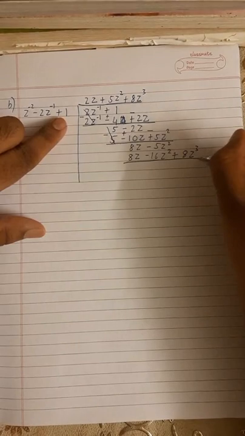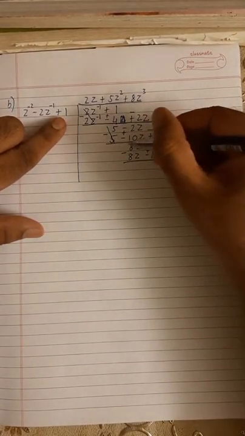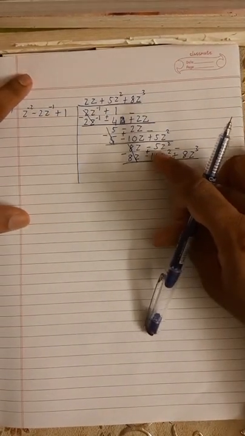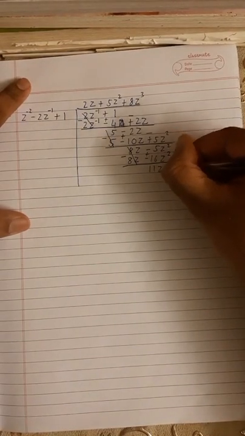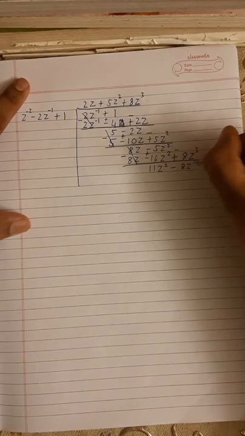Then I perform my subtraction. This will get cancelled and here you will get 16 minus 5, which is 11. So you will get 11z square minus 8z cube.